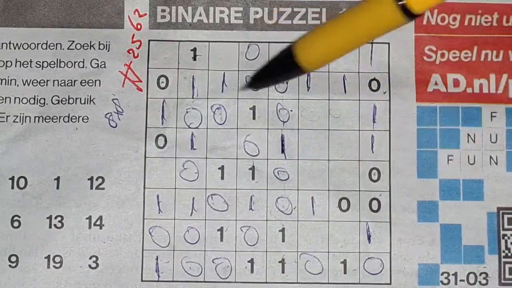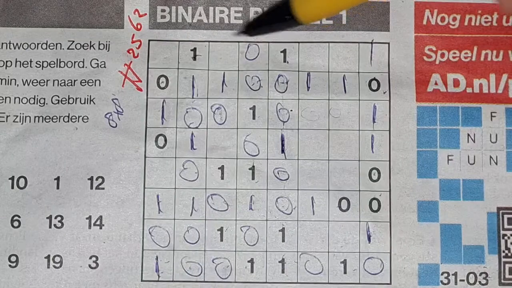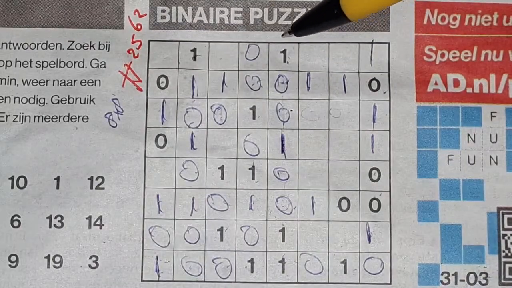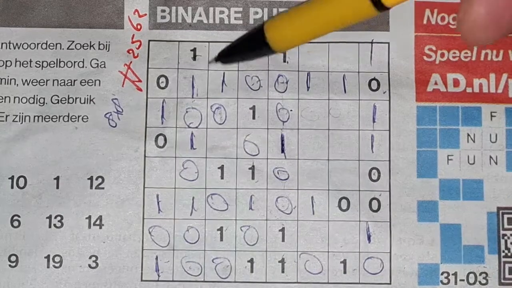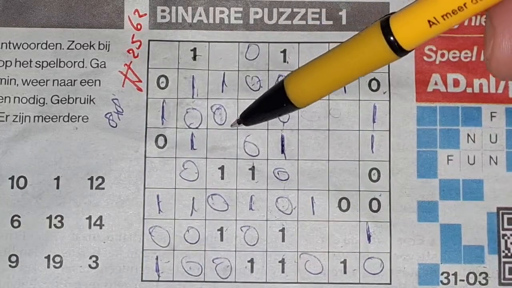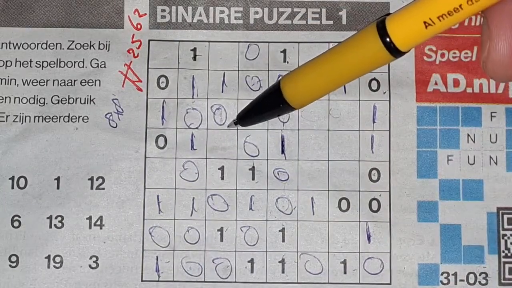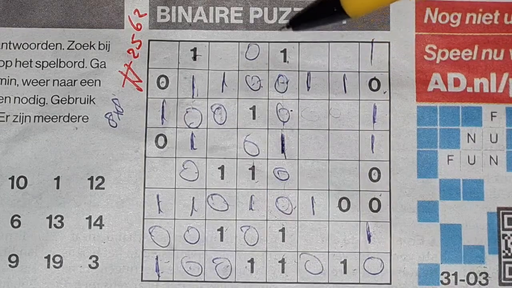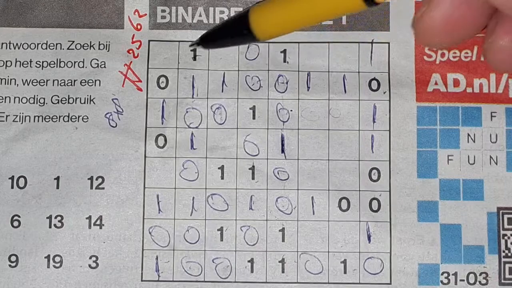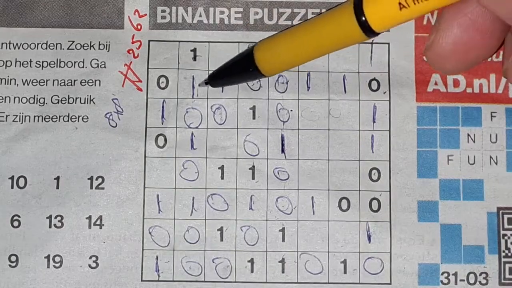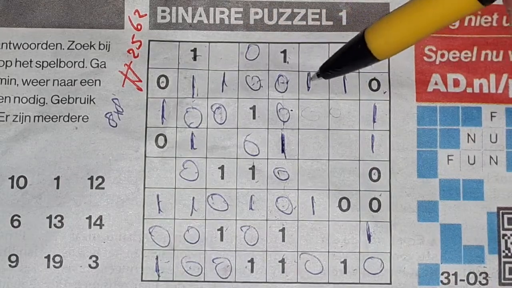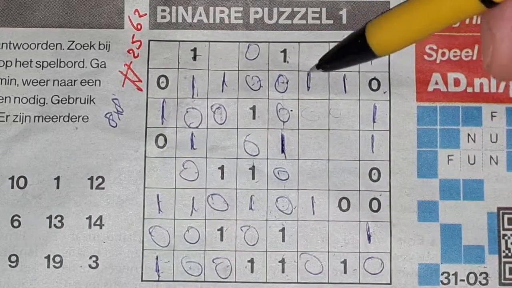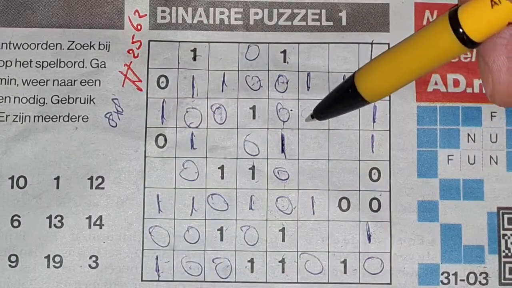No. I have 3 columns. O10. Do we have O10? No. I cannot compare. Strange.